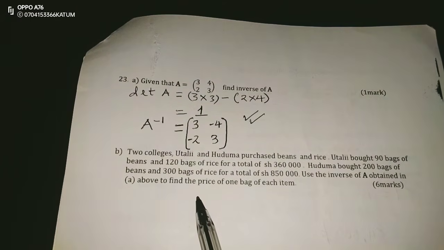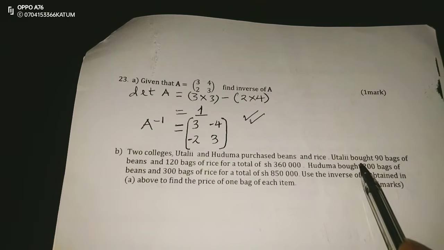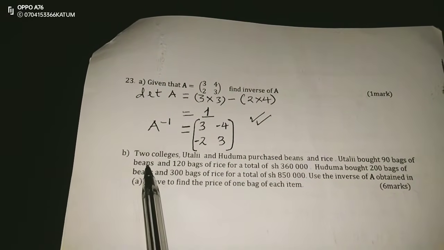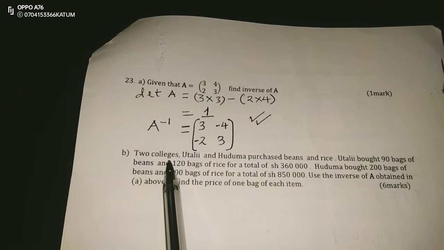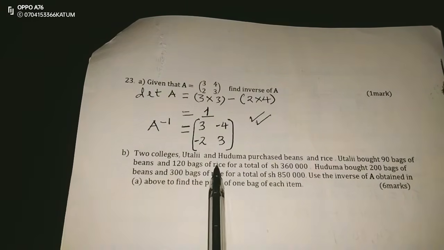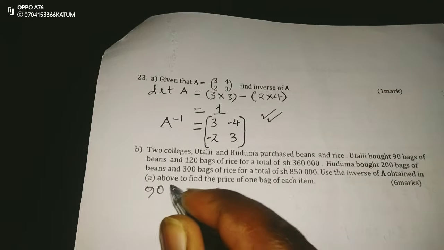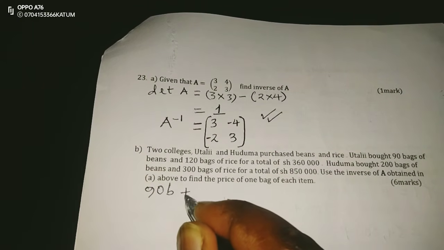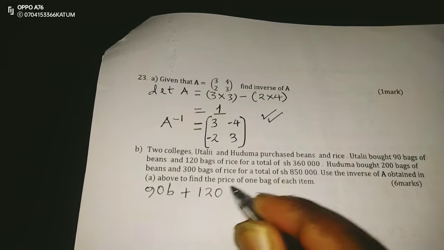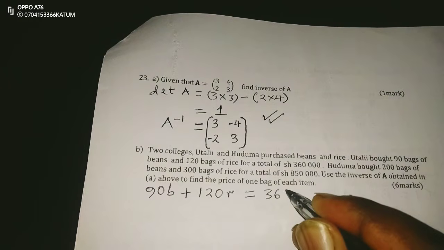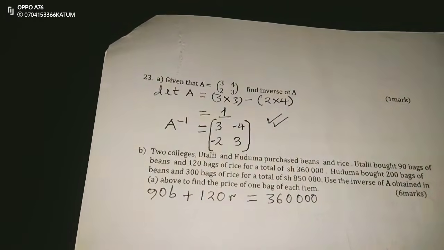So what we should do, in the first place, is come up with simultaneous equations to represent the information above. The information says that Utalii bought 90 bags of beans. We can let the price of a bag of beans be B and a bag of rice be R. So 90 bags of beans, each bag costing B, and 120 bags of rice, each costing R. This gave a total of 360,000. That is equation 1.